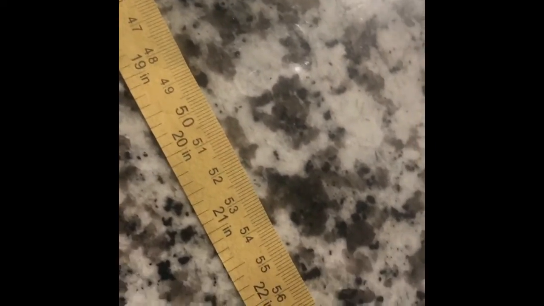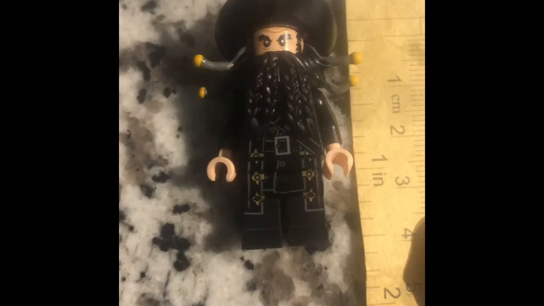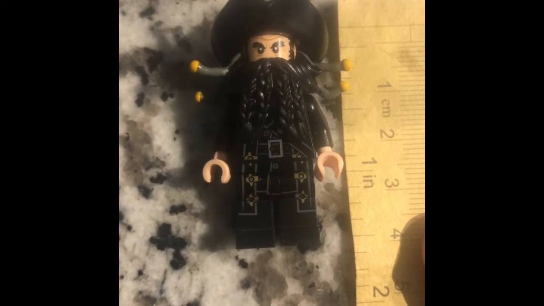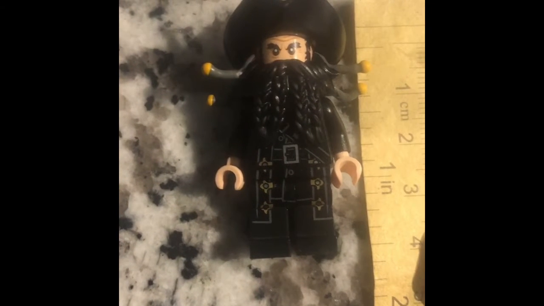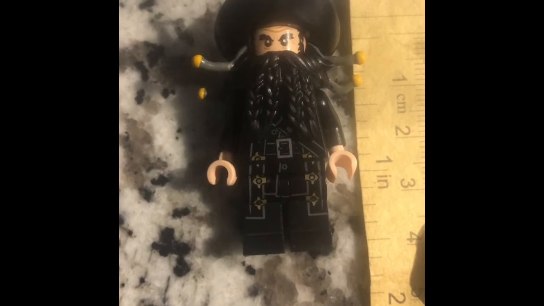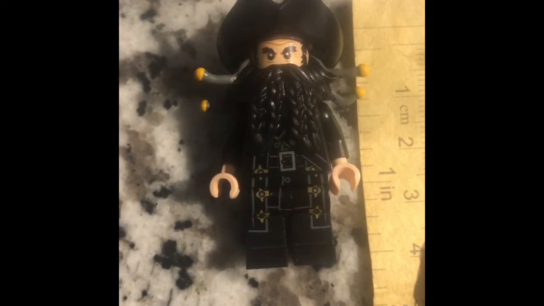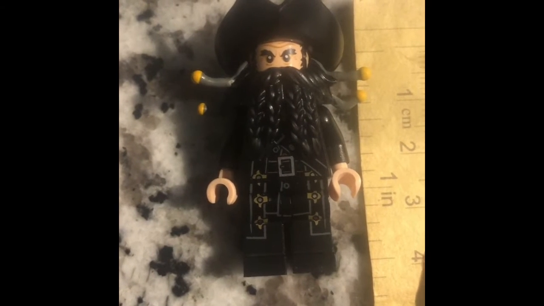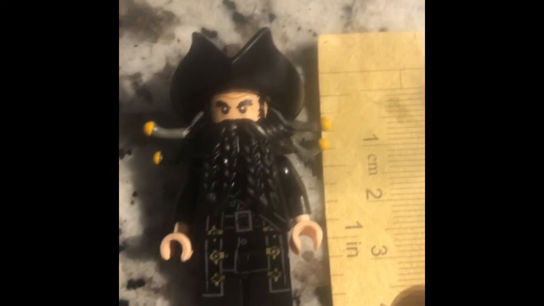Using measuring tape is very beneficial for helping kids understand the relationship between length and fractions. One way you can use measuring tape is by measuring household objects. So I chose to measure this Blackbeard figurine. As you can see, he's definitely over an inch tall if you put him at the top of the measuring tape. So we're going to look more closely at the spaces.